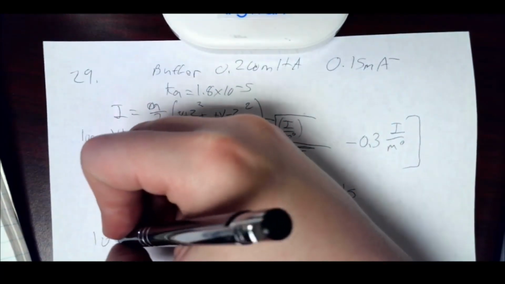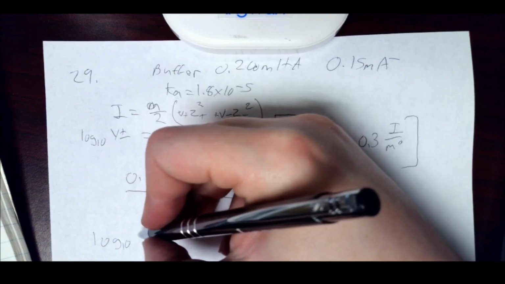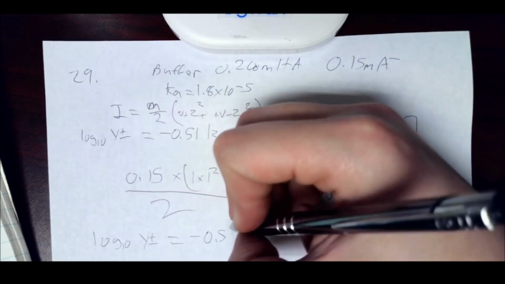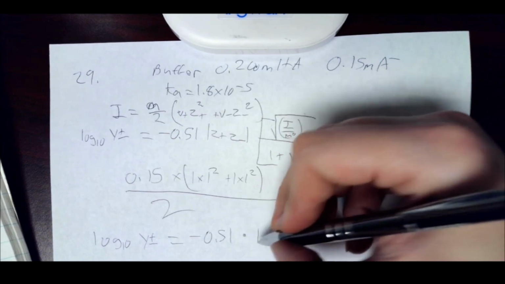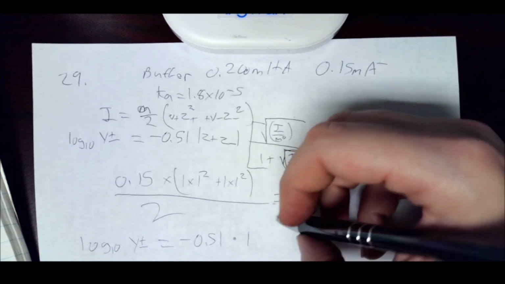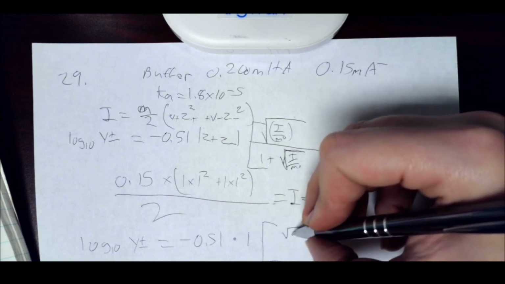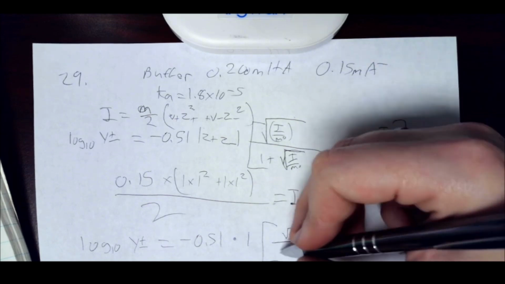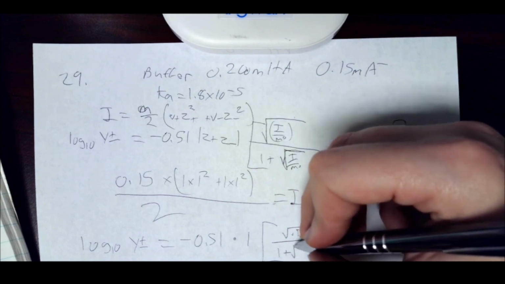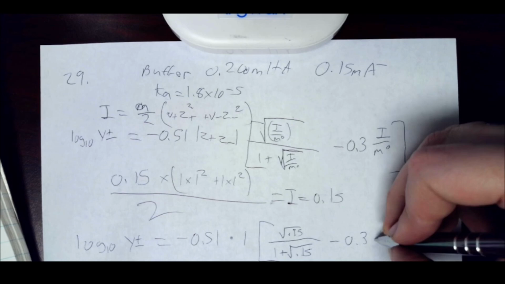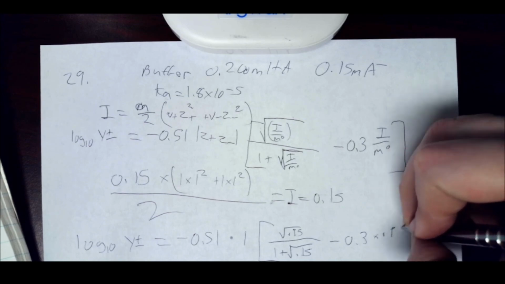With that in mind, the log base 10 of gamma plus or minus is equal to negative 0.51 times the absolute value of 1 times negative 1, times the square root of 0.15 over 1 plus the square root of 0.15, minus 0.3 times 0.15.